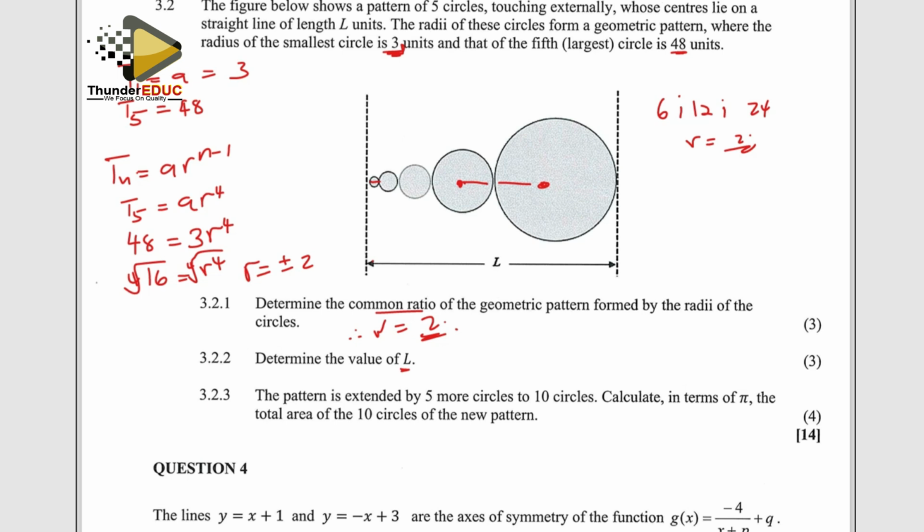So what I can do here is get the sum of the diameters. The sum of the first 5 terms is a into r^n minus 1 over r minus 1, where n is going to be 5.